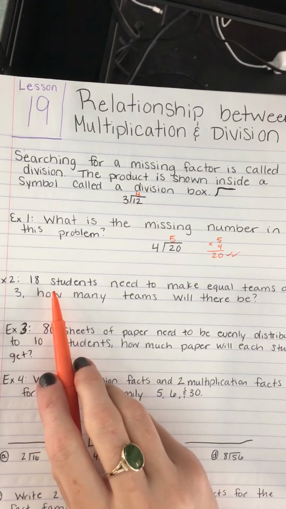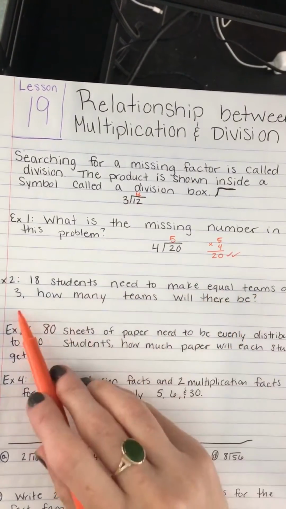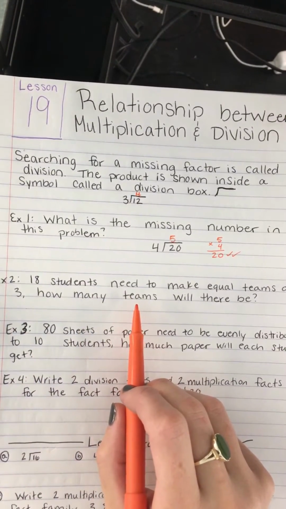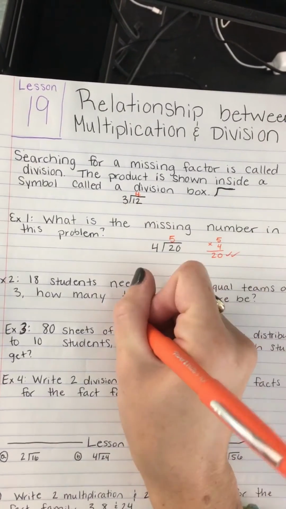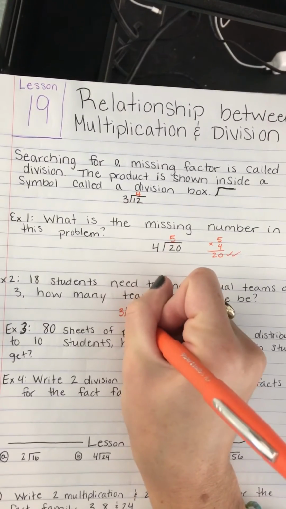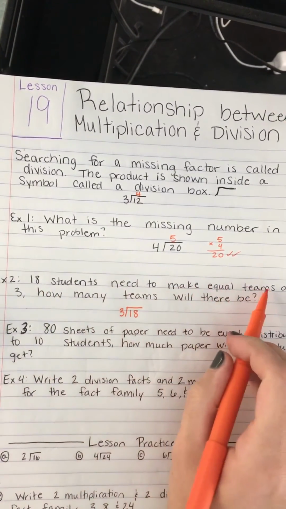18 students need to make equal teams of 3. So how many teams would there be? We need to find the missing number that goes above the box. So we've got 3 and 18, we know. 18 is the total students that need to make the equal teams of 3.